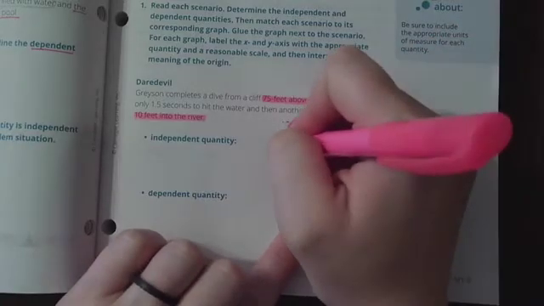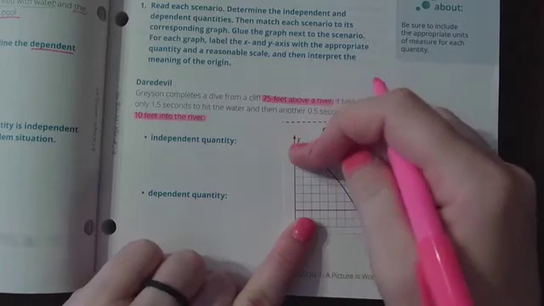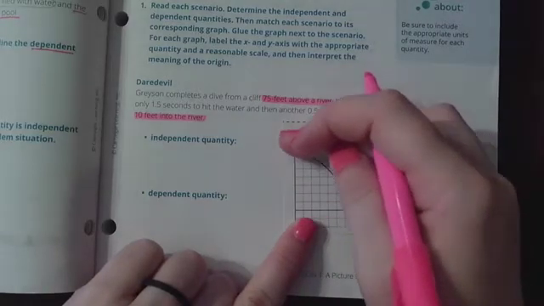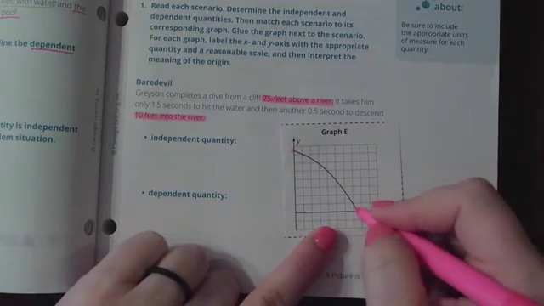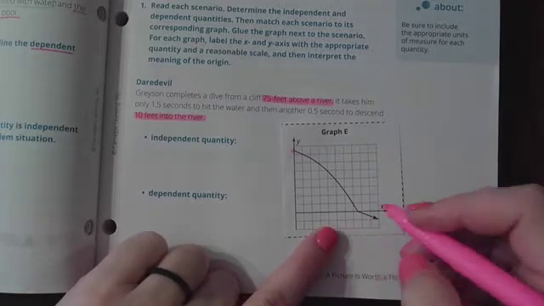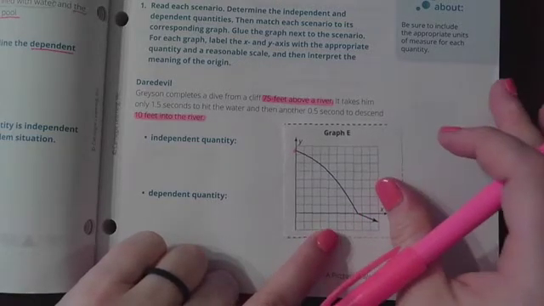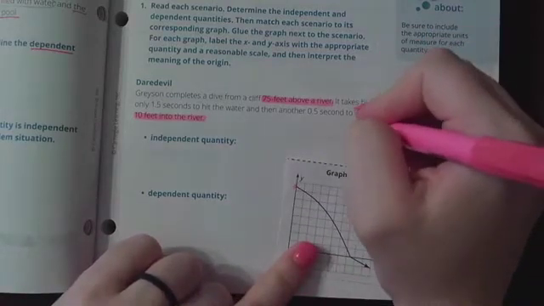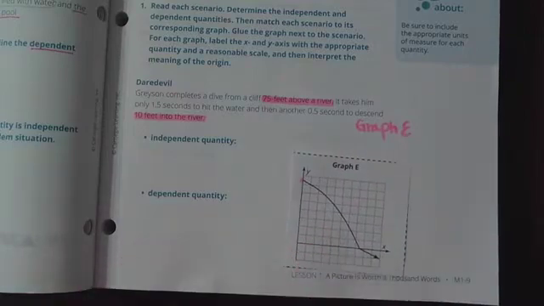He starts high, he's jumping off the cliff. You wouldn't want him to go straight down, that would not be good. So he's jumping off the cliff, and then he hits the water and slows down, of course, because you don't hit the water and keep going at the same rate, and then he goes underwater. Okay, so this is graph E.